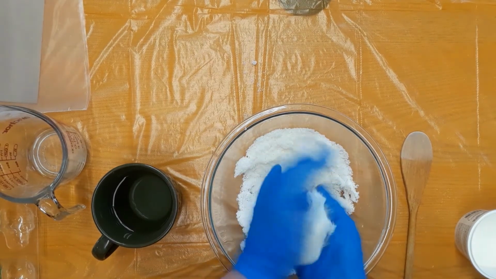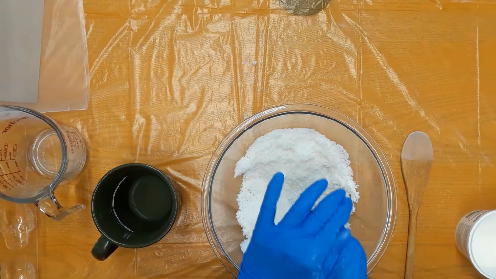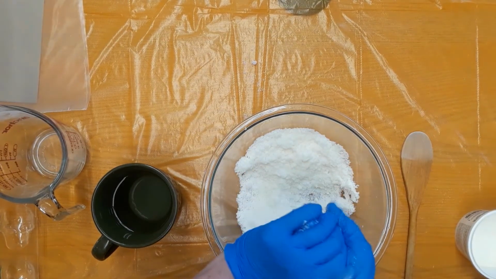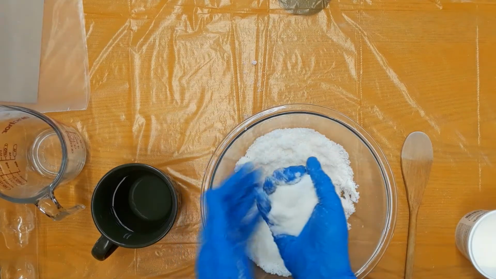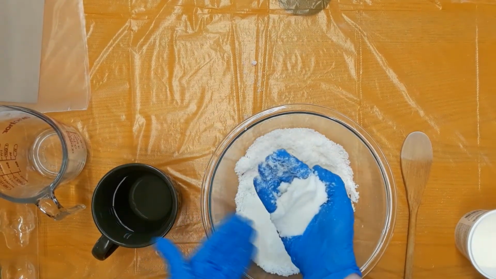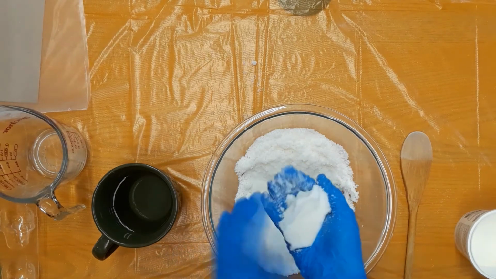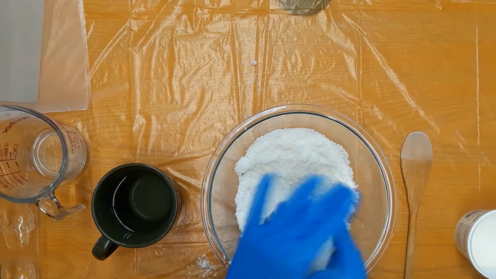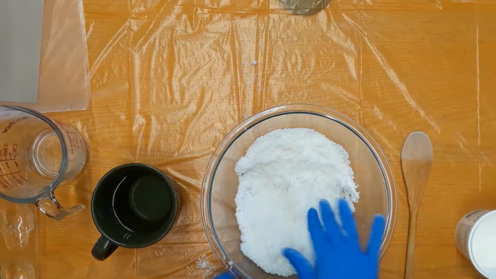Once the mixture is completely mixed together, you should be able to pick up some of the mixture and squeeze it in your hand, and it will not fall apart or crumble. Once you've achieved this consistency, you're ready to fill your molds.